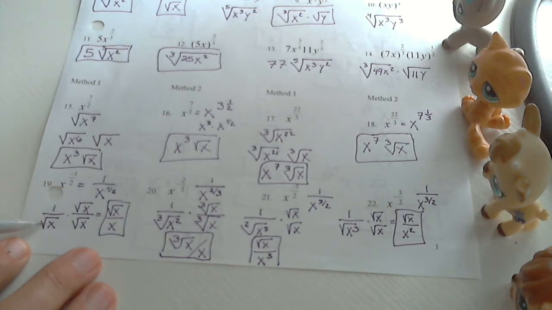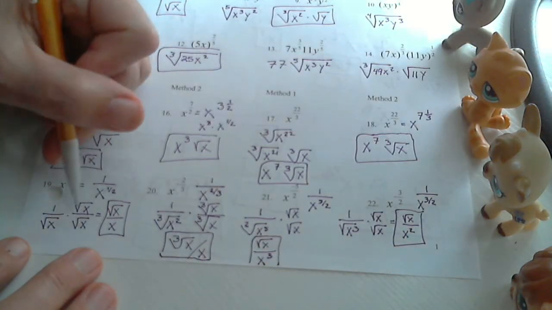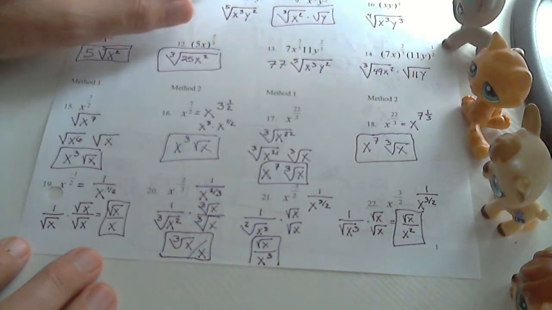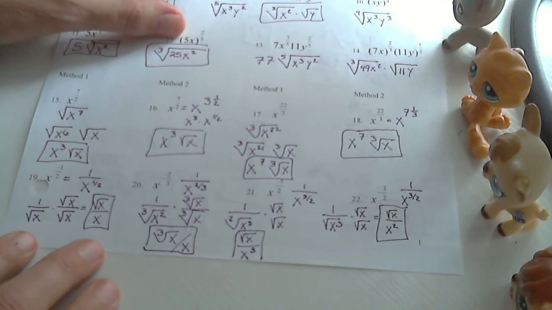I'm going to go ahead and write it in radical form, the square root of x, and think to myself, what do I need to multiply the square root of x by? Well, by itself, to get it to be x squared. The square root of x squared is x, and on top we get the square root of x. Hopefully you've done the previous lessons, and this should be something you can handle, because this is what we did rationalizing exponents in the previous lesson.